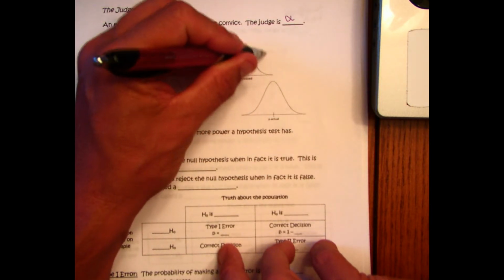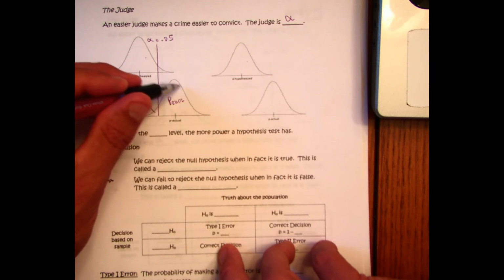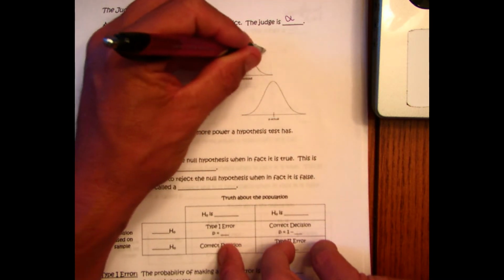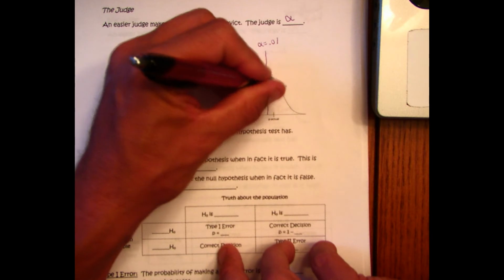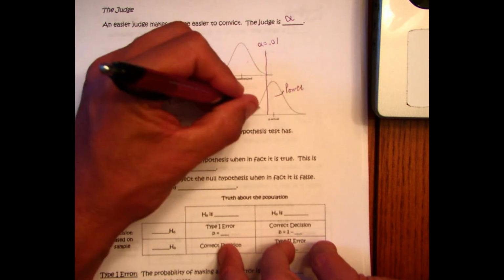Now we set our alpha level at 0.01. Now the distributions are the same distance apart. We haven't changed the distributions, the relationship. The only thing that we're changing is alpha. So now alpha is 0.01. Well, now this is power, and this is beta.